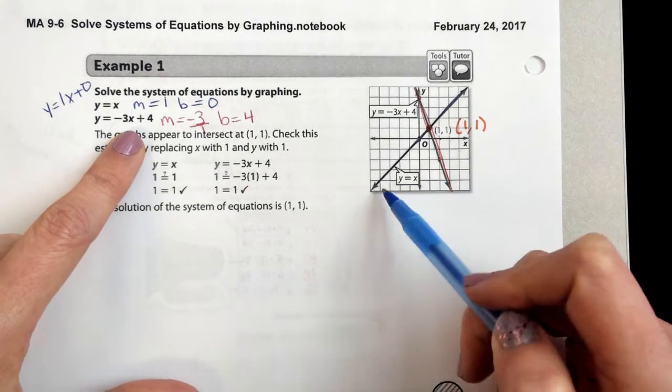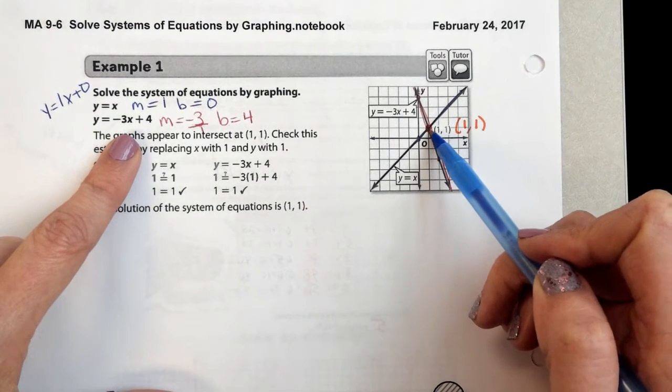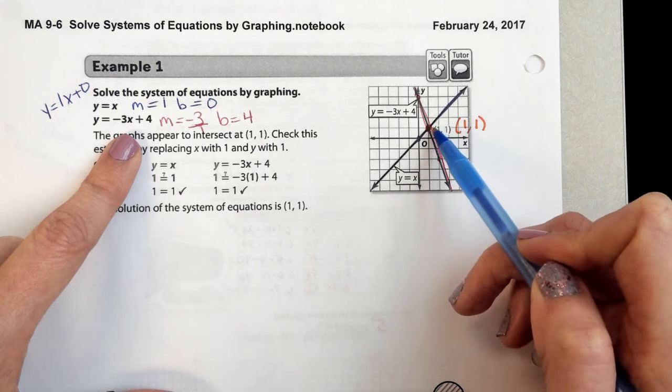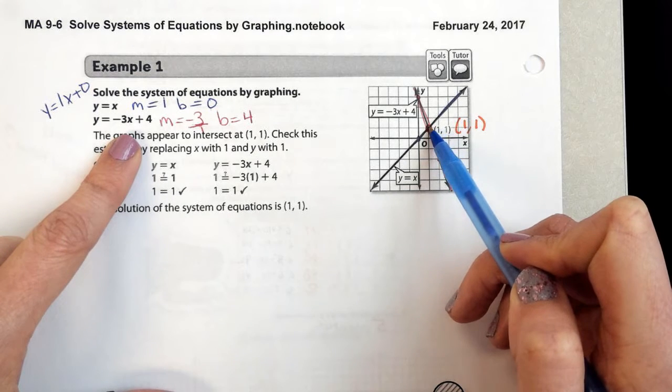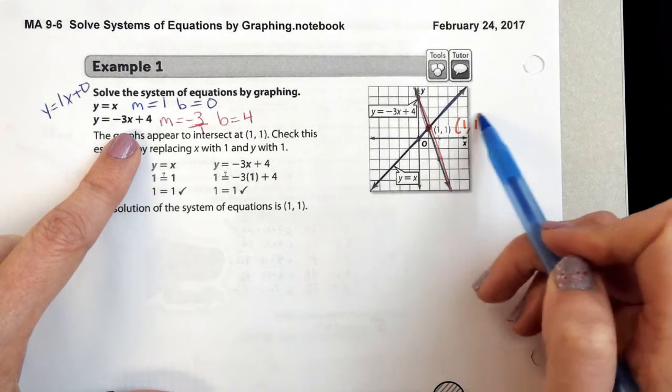Okay? When you look at these two, they meet at this point. This is the solution. If I put in 1 for my x value on each of them, I'm going to get 1 for my y value on each of them. Okay, so where they cross, that's my solution.